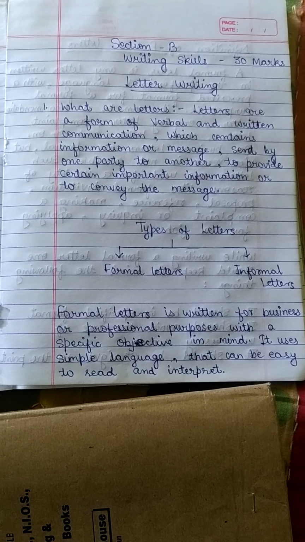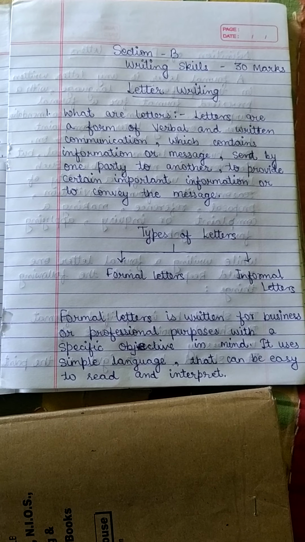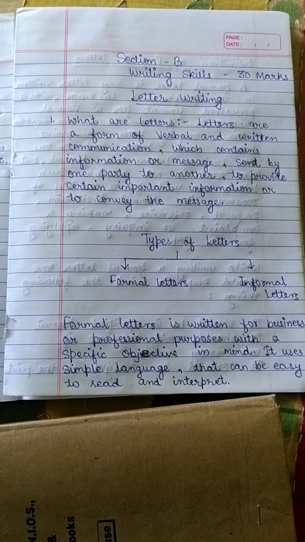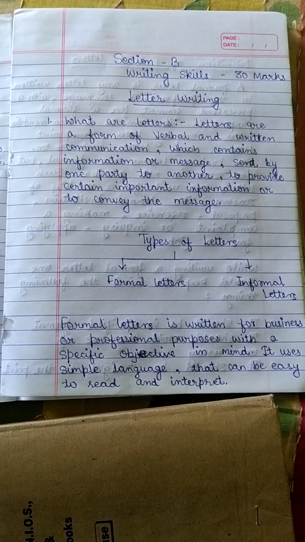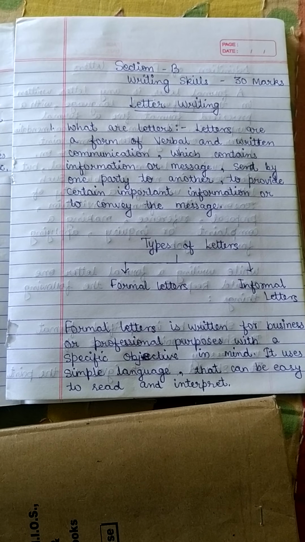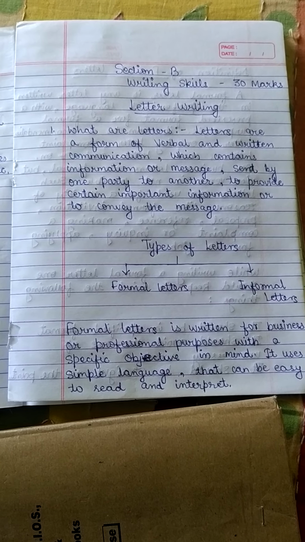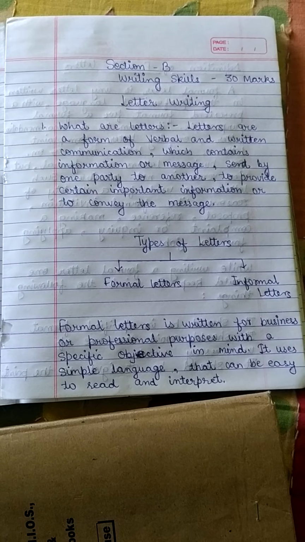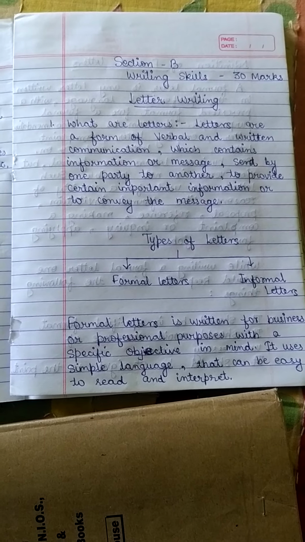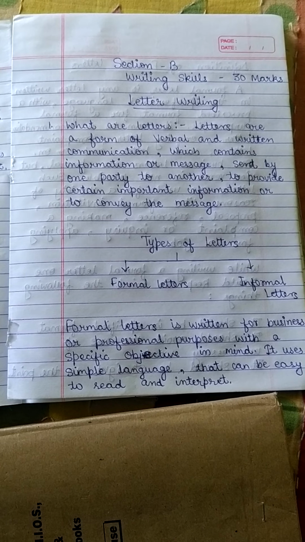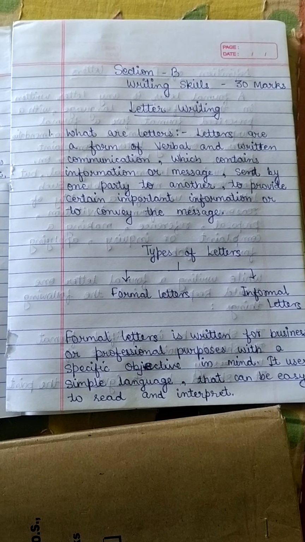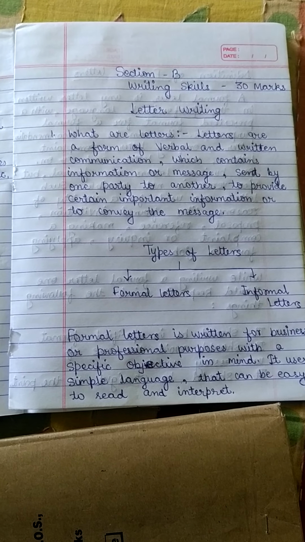Today we are going to start Section B of English Core 301. Section B is of writing skills, which is of 30 marks, and the main objective of this section is to test a candidate's writing ability. Hence, expression assumes as much importance as the content of the answer. So, please, while giving the answer, keep this in your mind that you always have to avoid grammatical mistakes.